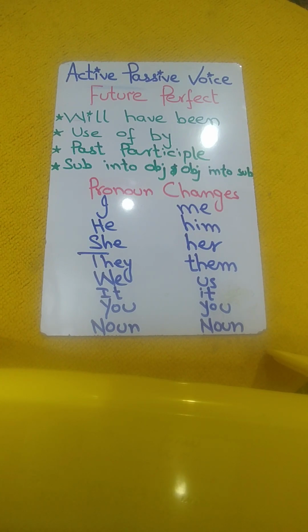Students, as you know, active voice and passive voice are two different ways of constructing sentences based on the relationship between the subject and the object of a verb. In active voice, the subject of the sentence performs the action expressed by the verb and the object receives that action. The structure of an active voice sentence is usually subject plus verb plus object. Let me repeat, subject plus verb plus object.